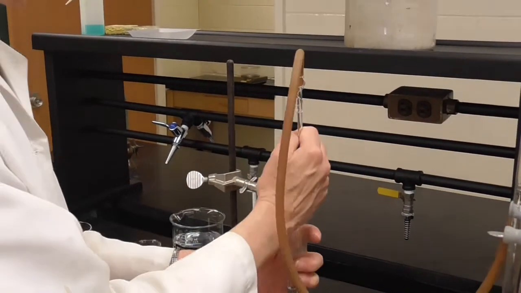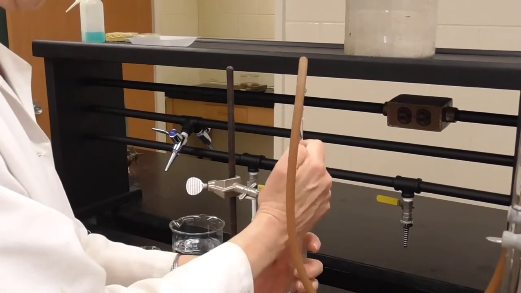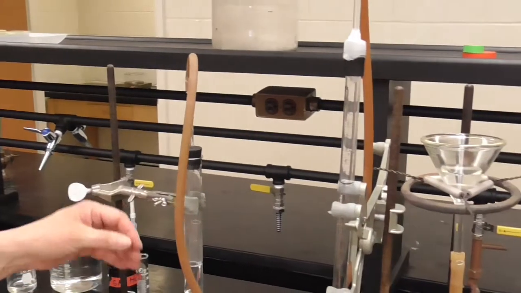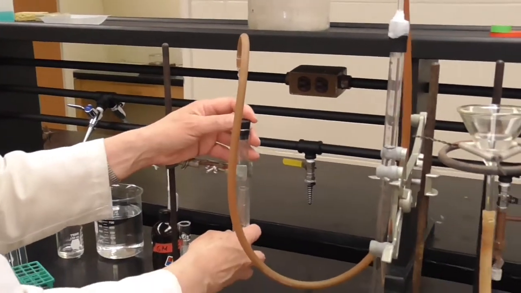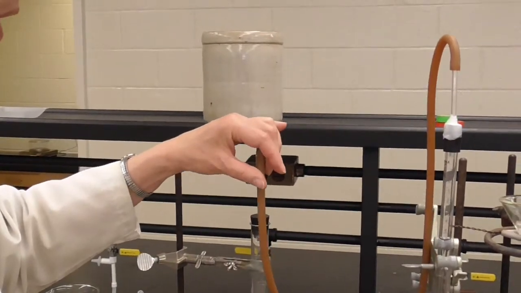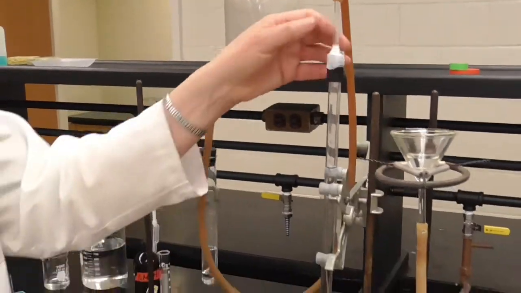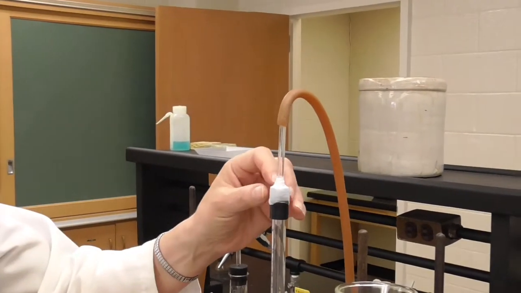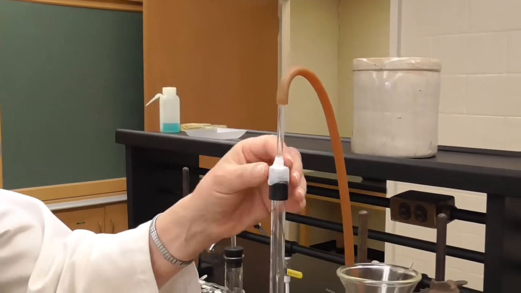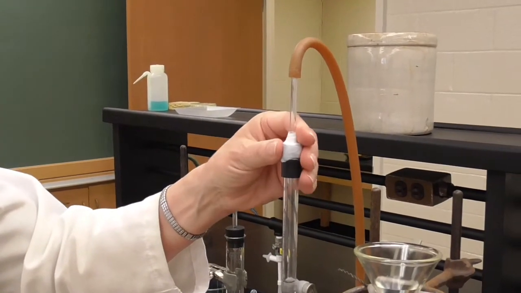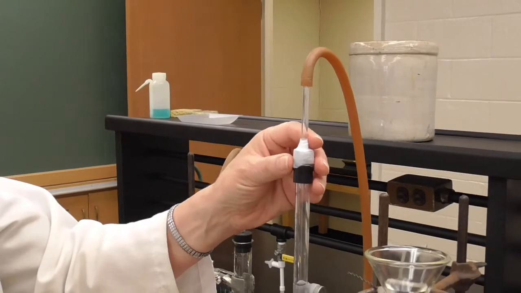So now we can focus on the apparatus that has already been set up. You can see that we've got a 1-hole stopper connected with glass tubing to amber tubing, and that is then connected over to the top of a burette. I've already sealed off with parafilm the top of this connection because that is a typical place where gas can leak out.